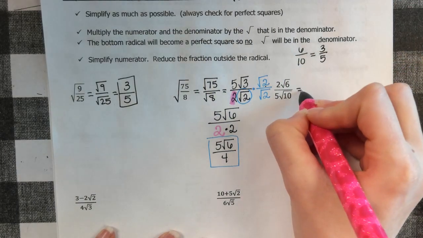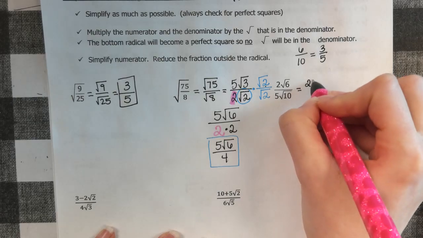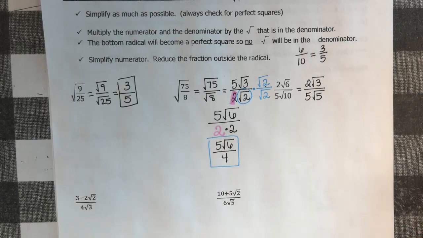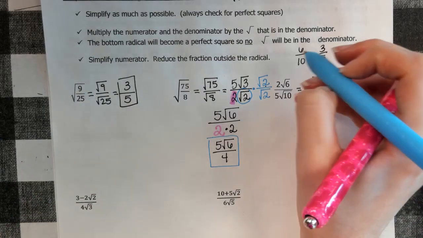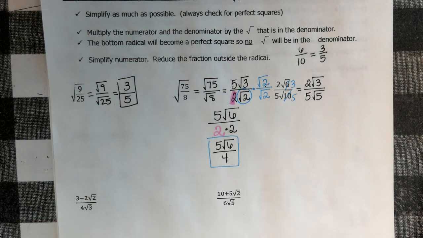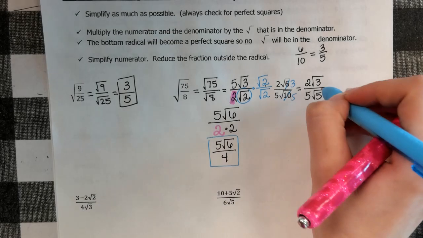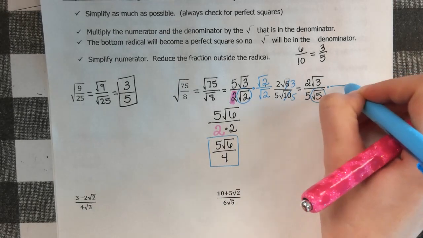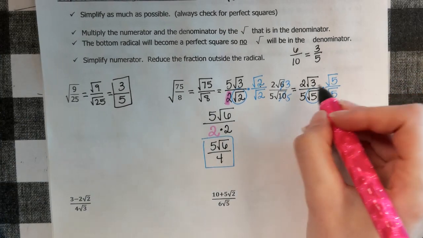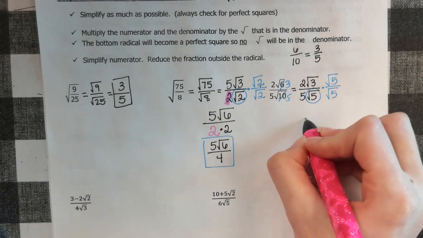So what I'm doing is I now have 2 square root of 3 over 5 square root of 5. All I did was simplify the 6 over 10 to become 3 over 5. Y'all follow me? You don't have to do that. I like to simplify for smaller numbers first. Now, what am I going to multiply by? Just the square root of 5. So 2 square root of 3 times square root of 5 is going to give me what as my numerator?